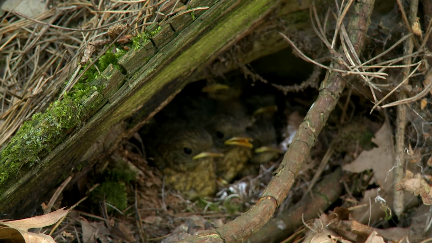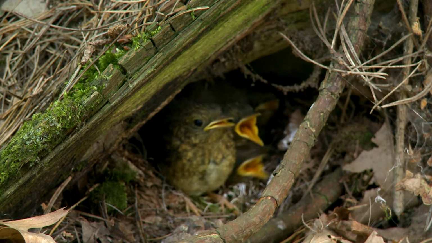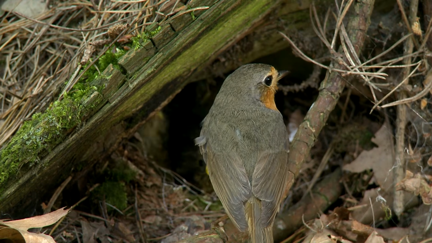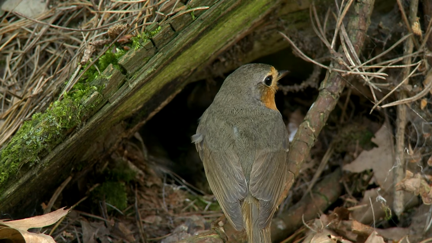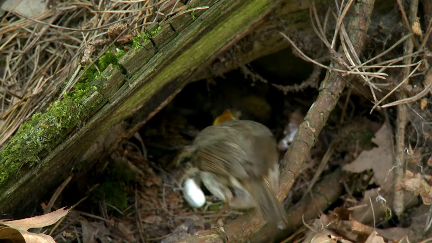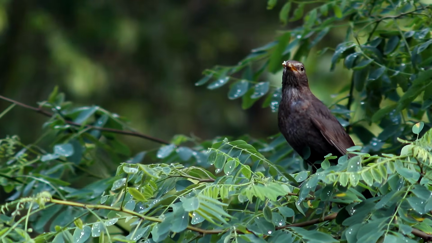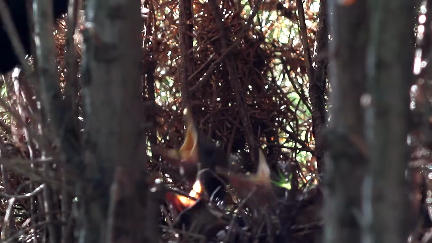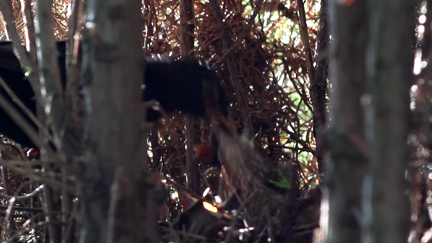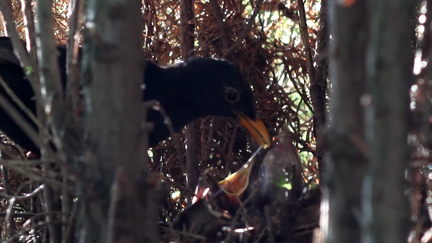Robins can have up to 5 chicks at this time, which are fed by both parents until they leave the nest. Also, blackbirds all day long carry dozens of caught insects and earthworms taken from the ground to the nest full of bright, gaping beaks.